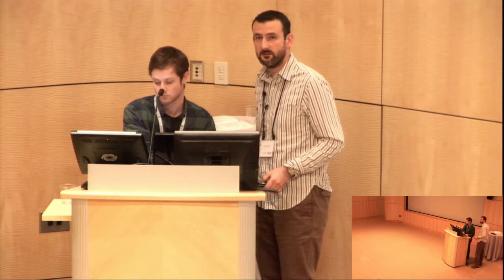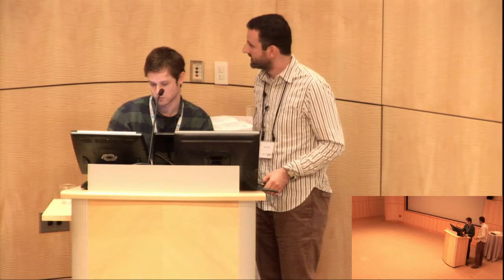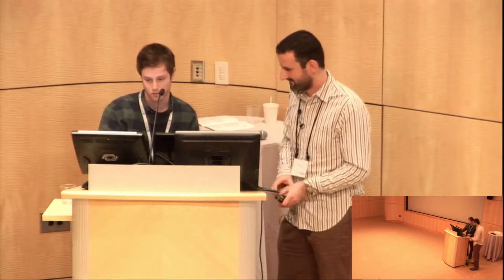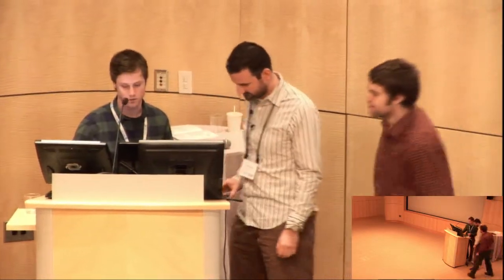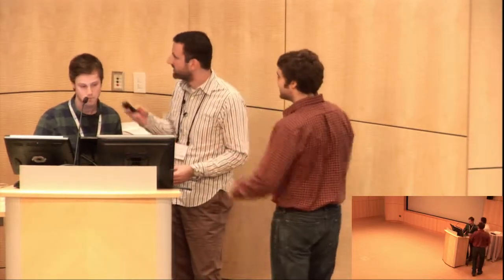It should work. I think it's maybe the projector, no? It's not good. Oh, yeah. You might have hit the black button. That's the blackout button.